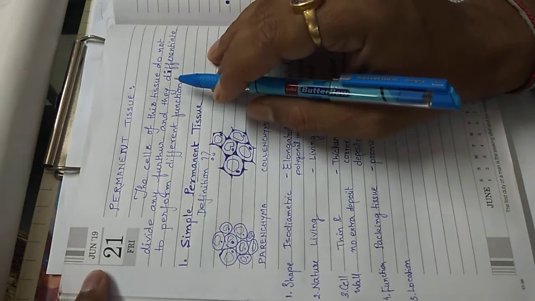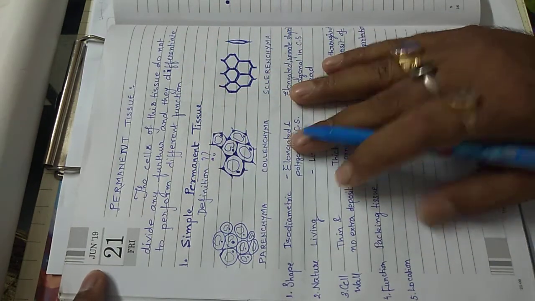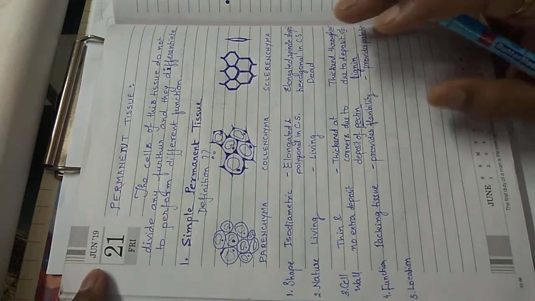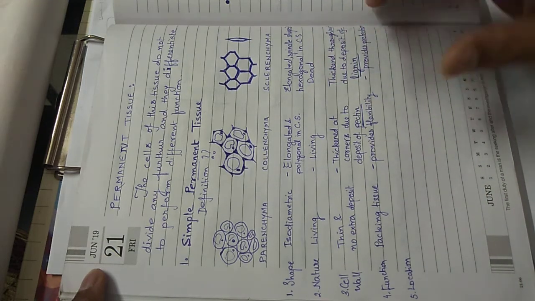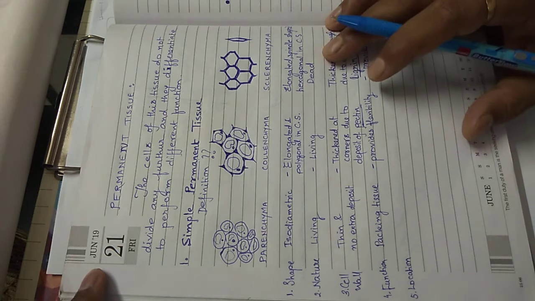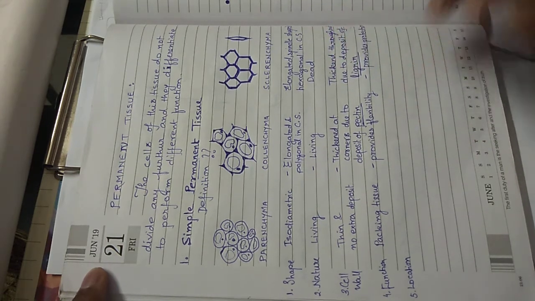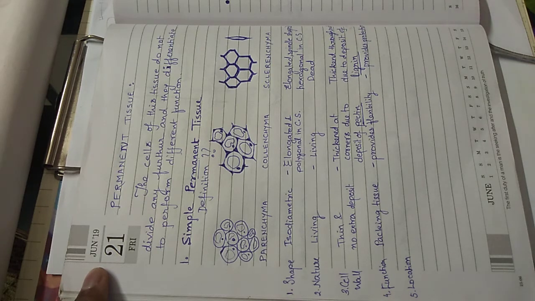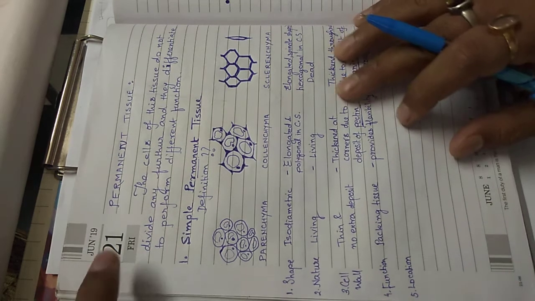When we talk about permanent tissue, the cells of permanent tissue are those which do not divide any further, and they differentiate. They change their form and assume some special function. In meristematic tissue, the cells were in a state of continuous division. They keep on dividing, and the plants grow in size. The moment they finish dividing, they stop their division, modify themselves, and start some special function, and then they are called permanent tissue.